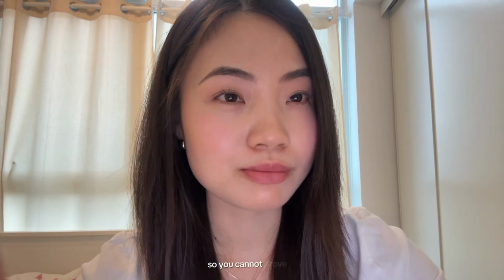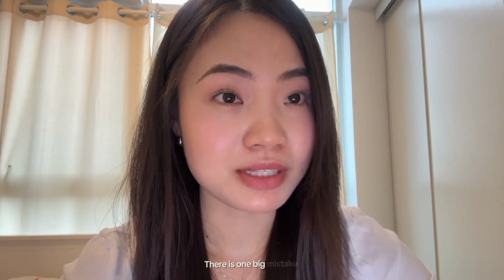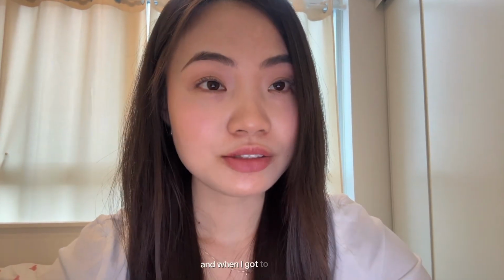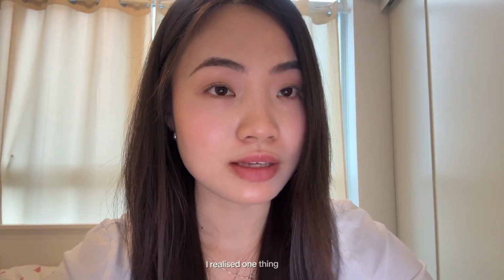There is one big mistake that I usually made when I was a band 6 student. This is very important for those who are at a band 6 level. That is connecting ideas across different sentences. And when I got to band 9, I realized one thing: that I was really strict with finding the evidence to prove that the statement is true or false.